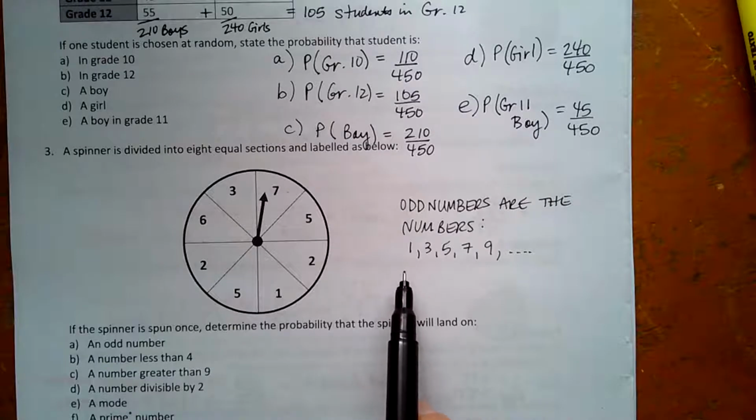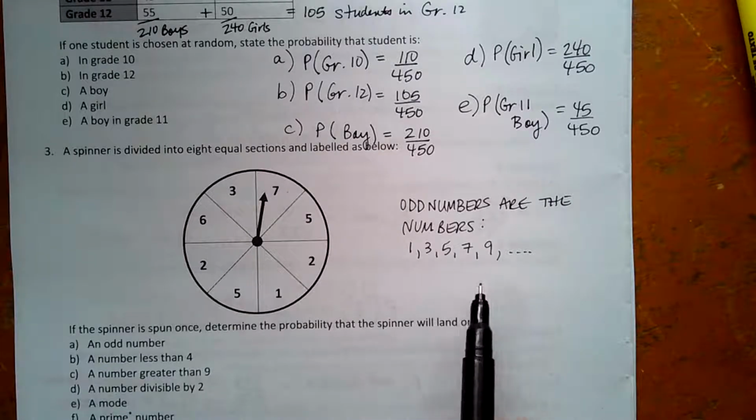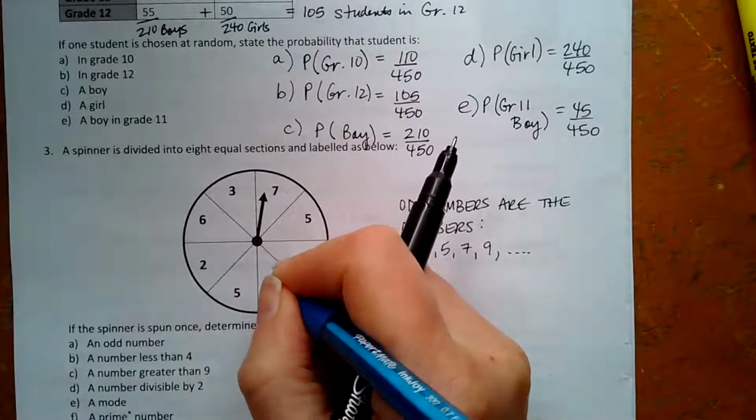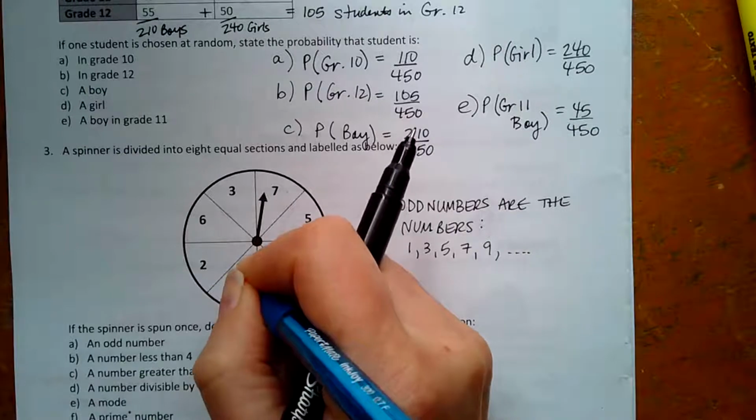They start at 1 and go up by 2s. So which are my odd numbers? This number is an odd number. 1 is odd. 5 is odd.